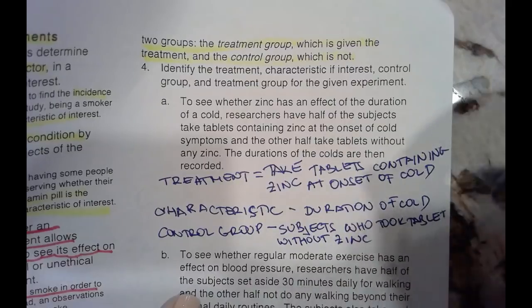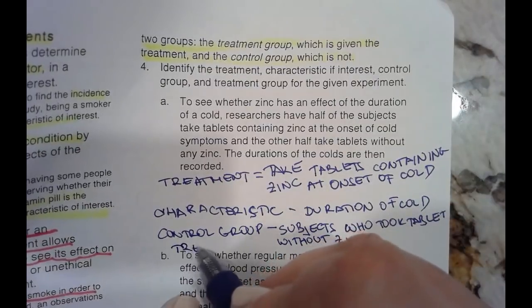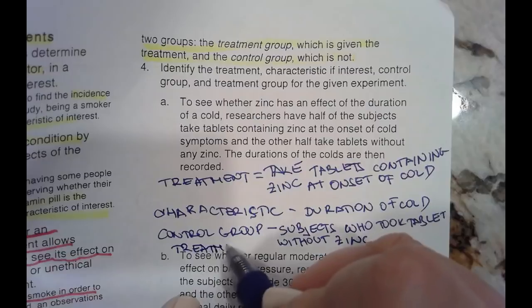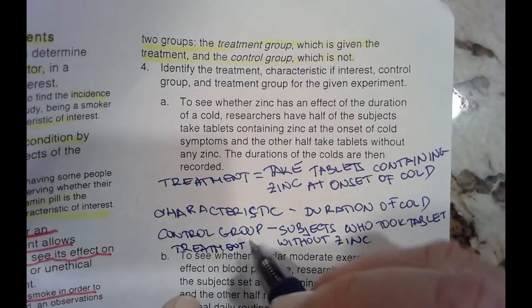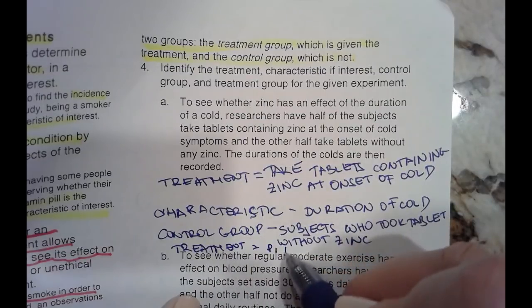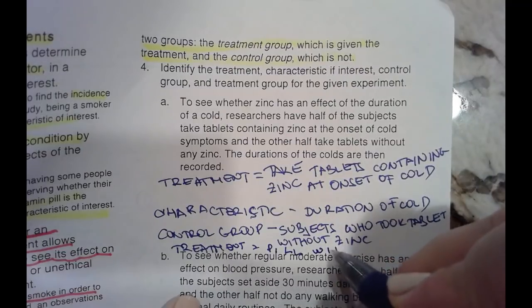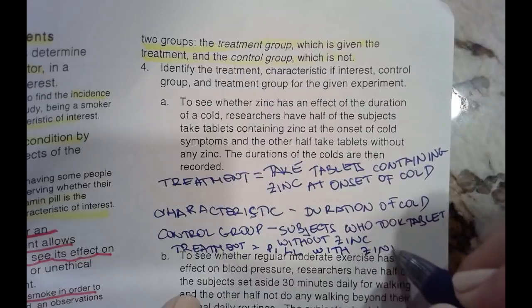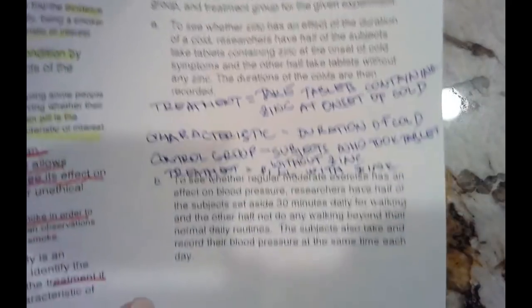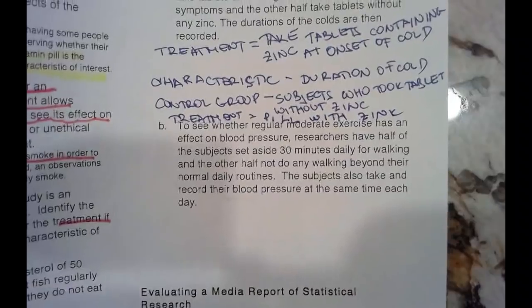And the treatment is the pill with zinc. Okay. Let's look at the next example.